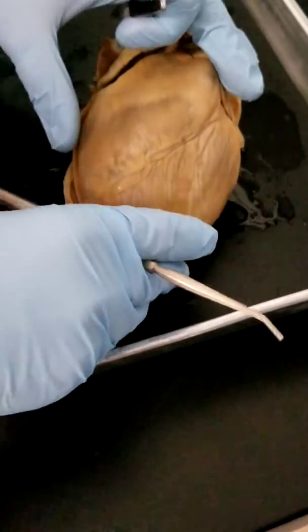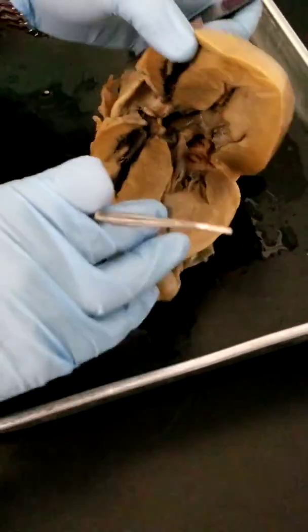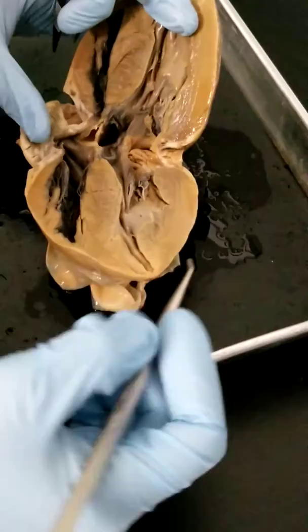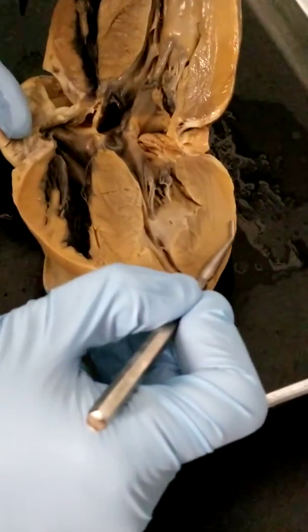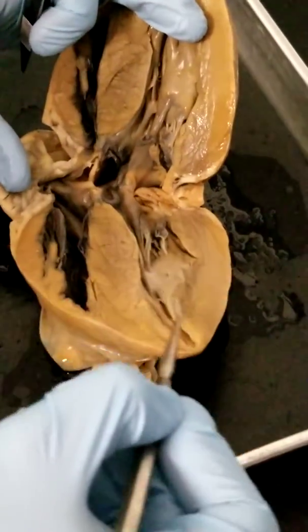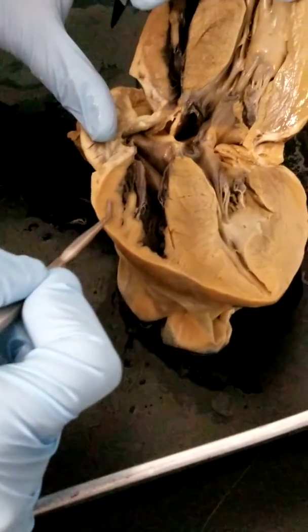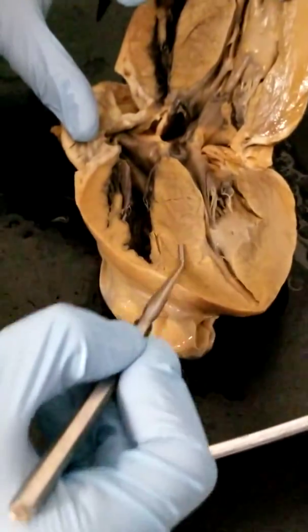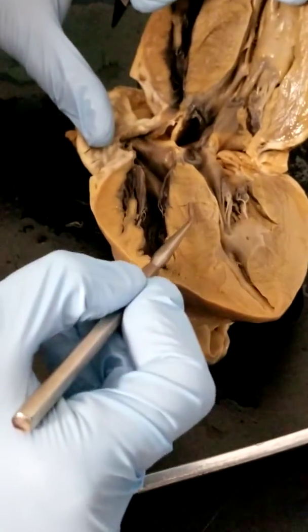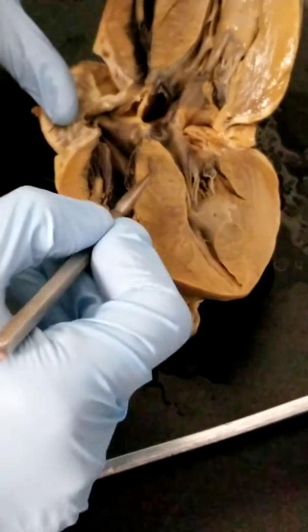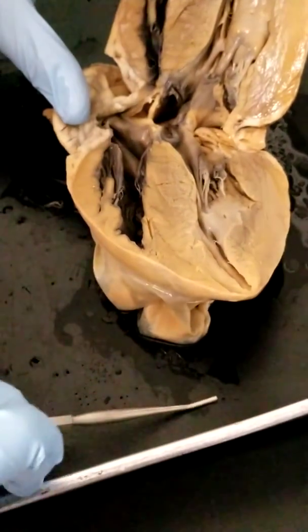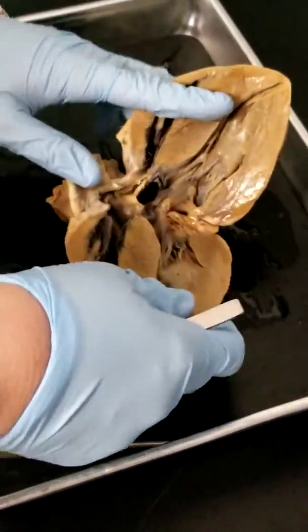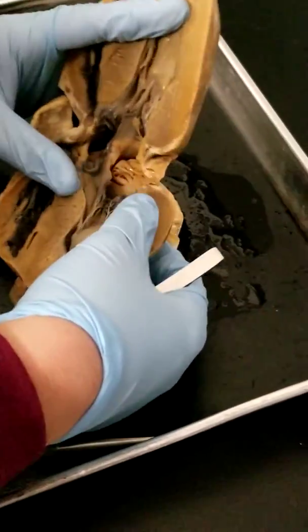All right, so if we open this up, we need to be able to see and determine left from right. We do that with a very thick outer wall being your left side, and a thinner outer wall being your right side. You have a divider in the middle. This is your septum, and this one in particular is the interventricular septum. And then we have to determine what your chambers are. So your dividers between chambers are your valves.